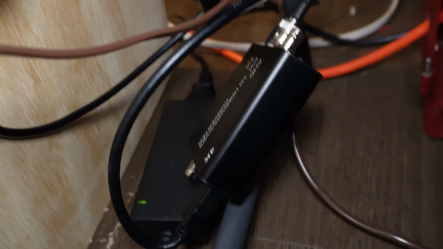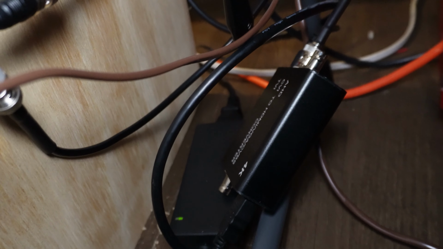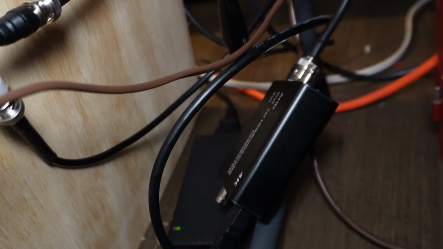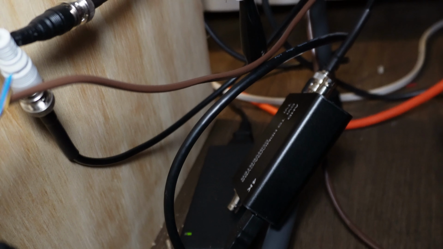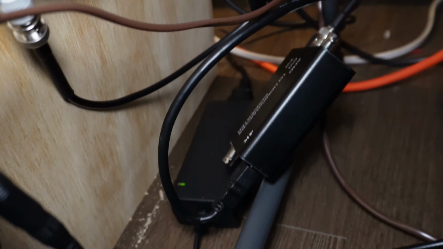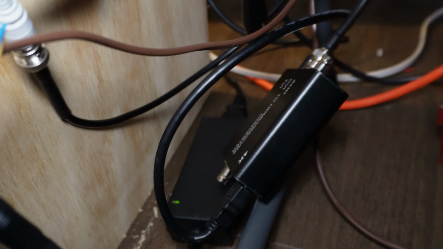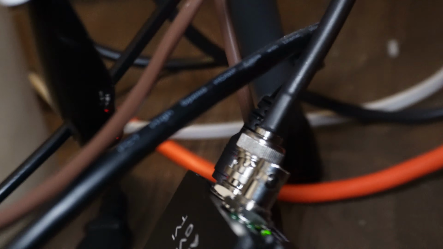And yeah, this adapter right here is how the TV is getting that video signal from the DVR, because the DVR originally uses coaxial as its video output, but this is converting it to HDMI. So yeah, that's the input right there, and then there's the output, HDMI.